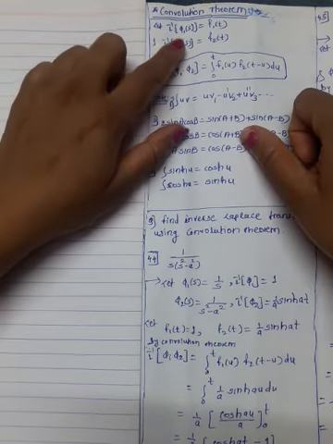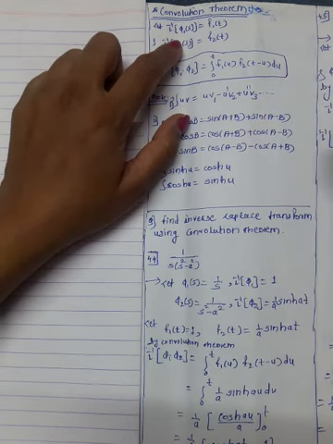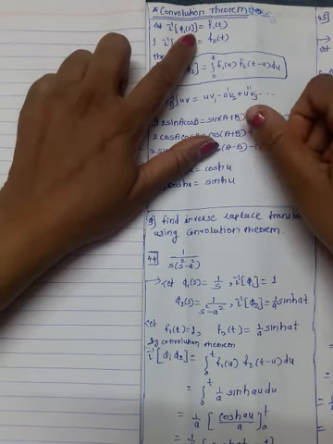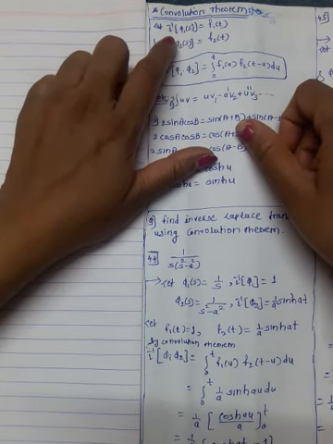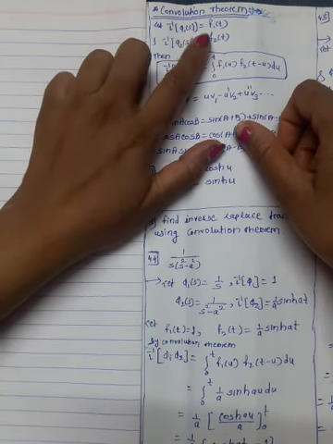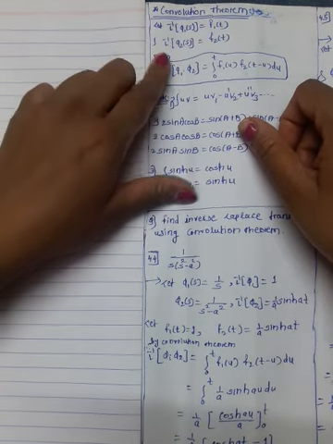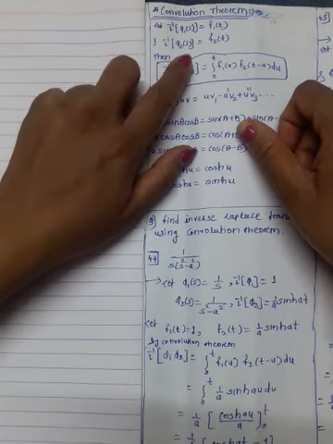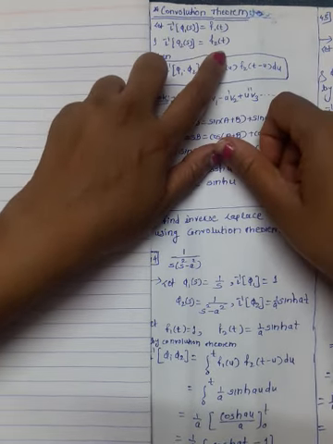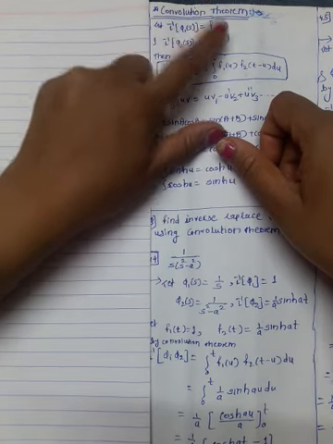Let L inverse of phi 1 of s, which is a function in the s variable, be equal to f1 of t. Whatever the inverse of this function is, call it f1, the first function of t. And second, there is another function phi 2 of s, and the inverse of that phi 2 of s is f2 of t. These are two functions whose inverses are f1 t and f2 t.